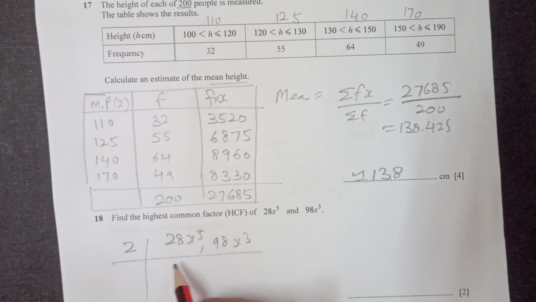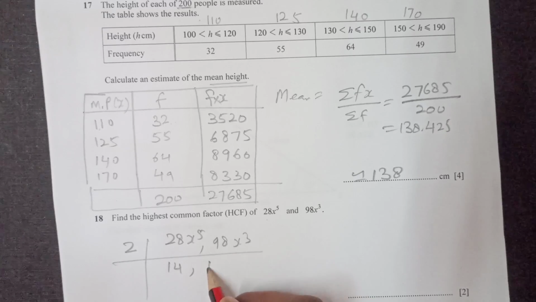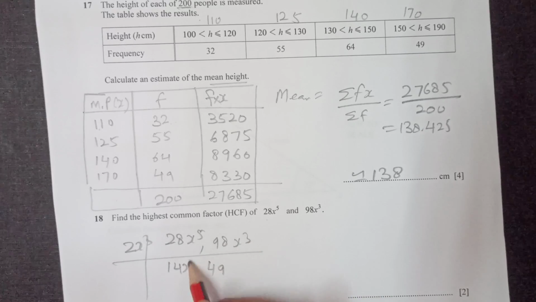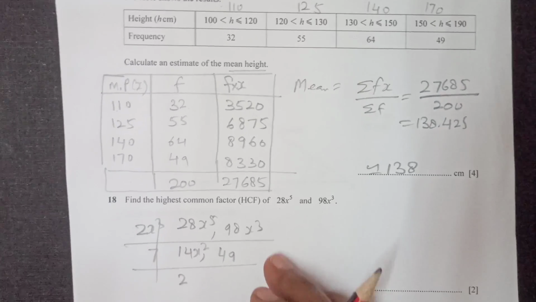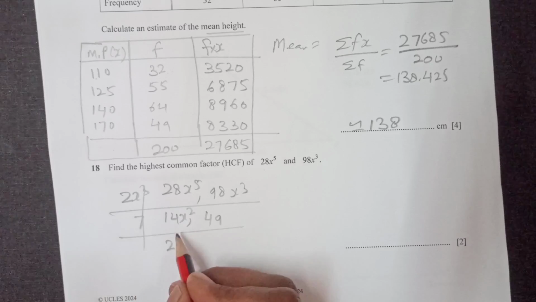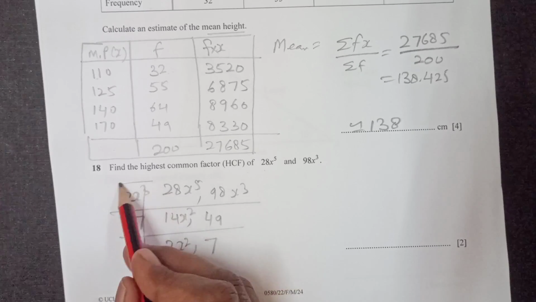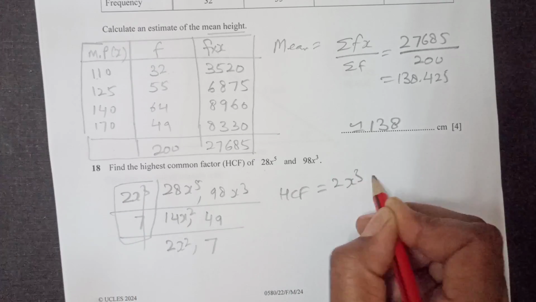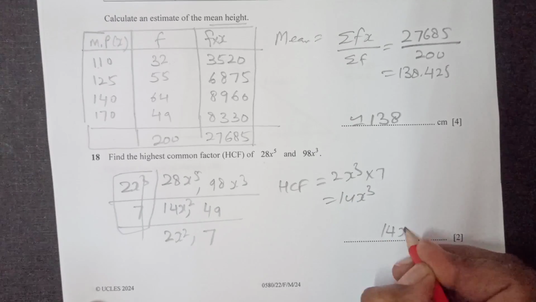When you divide by 2, we have here 14, and this one is going to be 49, and for x we have x^3 here, so we can have x^2 here. Then again this is divisible by 7: 7 times 2 and 7 times 7 here, x^2. So we have the HCF here. HCF is going to be 2x^3 times 7, that is 14x^3, right? So that is the final answer.